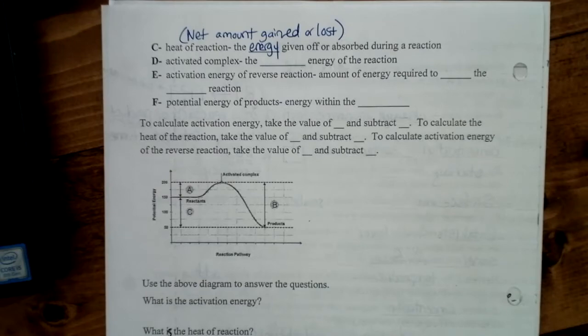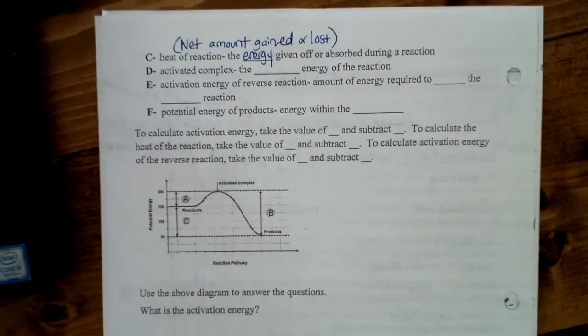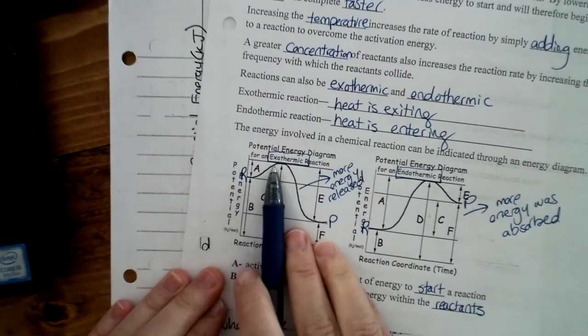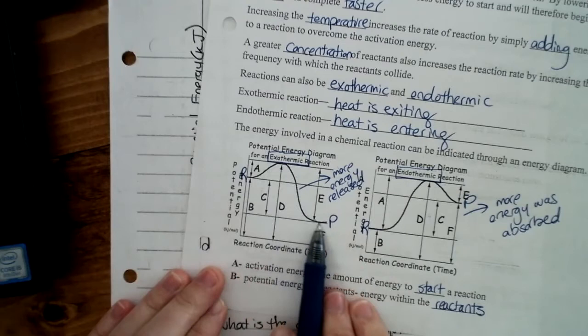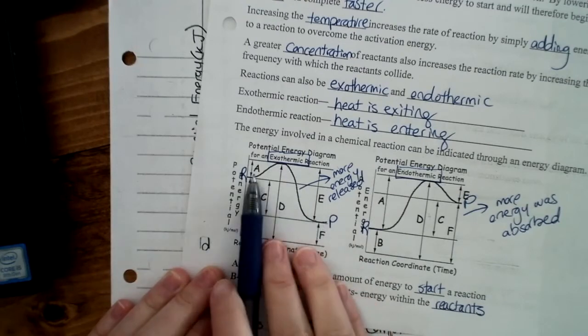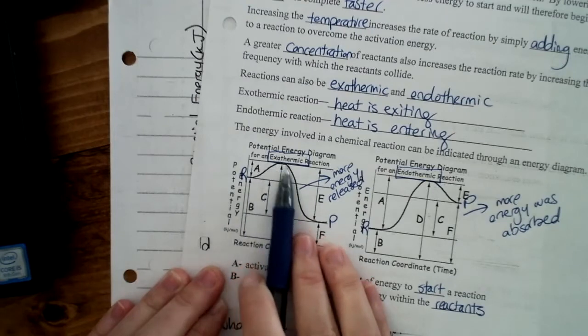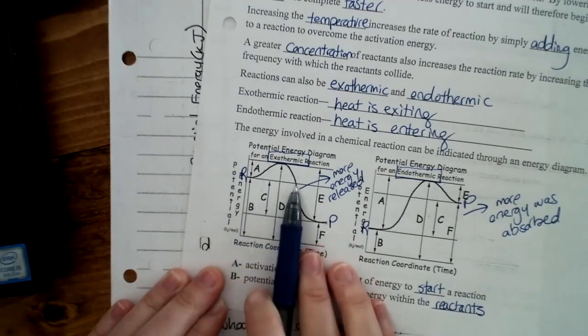So that's the same thing going on here in this reaction. You'll notice that this amount was absorbed, this amount was released. So from here to here, this amount absorbed, this amount released, that cancels out.